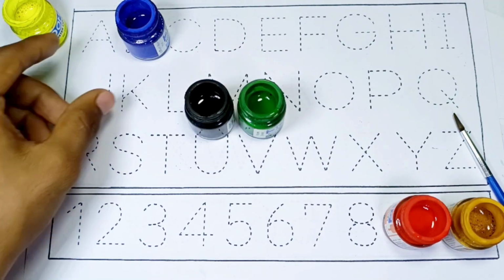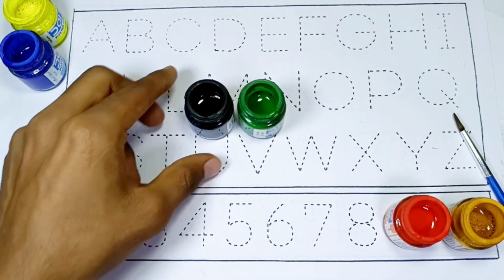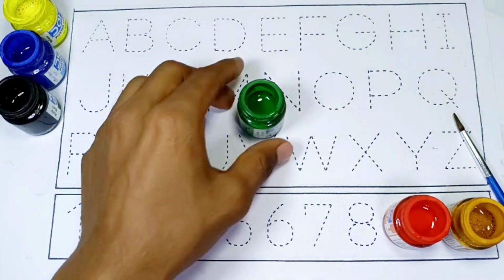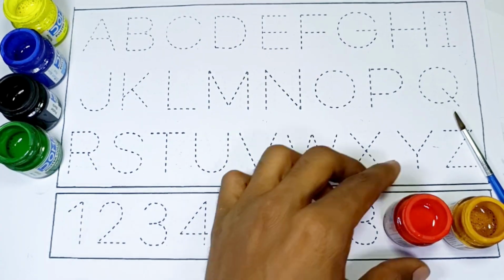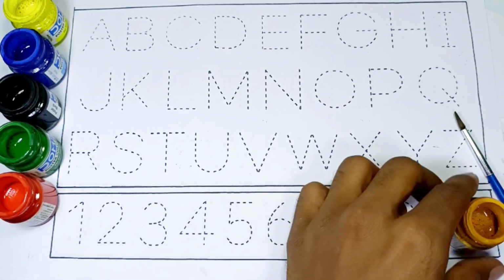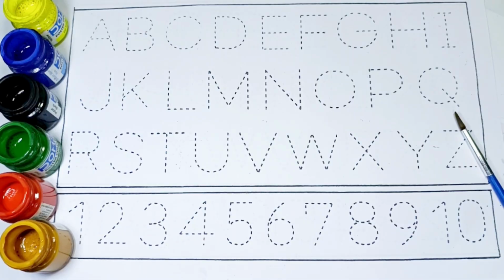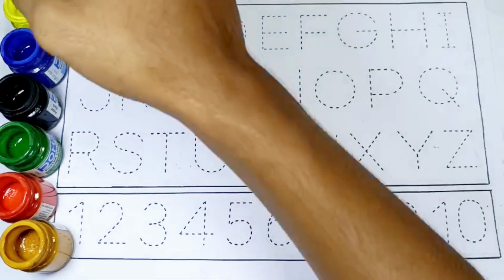Yellow color, blue color, black color, green color, red color, and yellow ochre color. Kids, now you draw A and use yellow color.